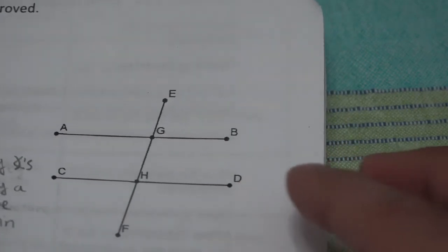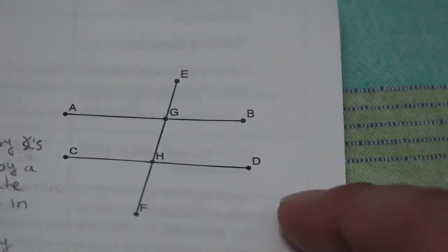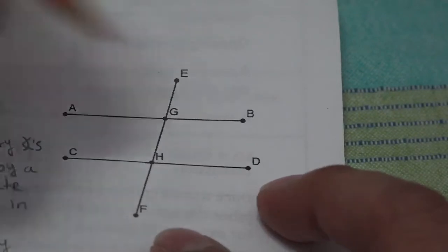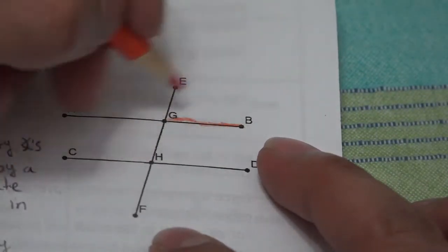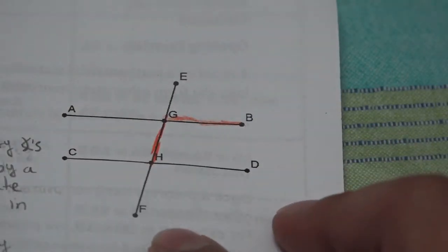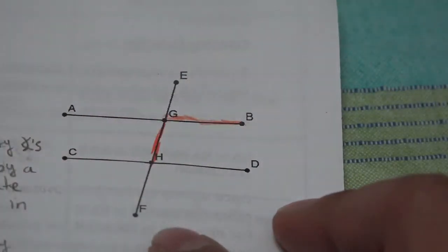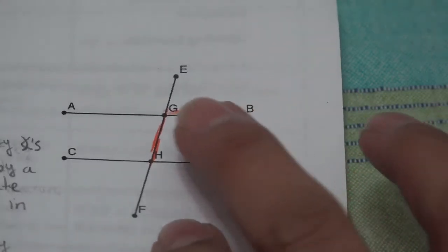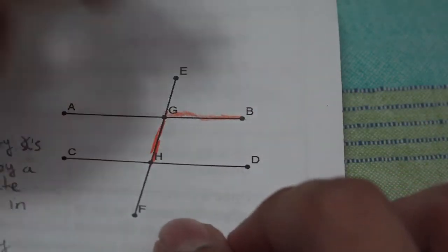Okay, so this is what they want me to prove. They want me to prove that this angle right here, BGH, remember, follow the path, BGH, plus angle DHG equals 180. You see, drawing it helps you a lot. Creating a visual helps you a lot.